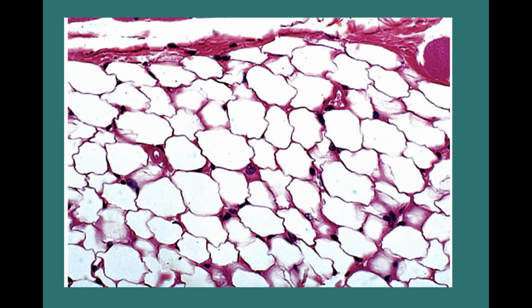All right, and then when we look at our last slide here, you might be looking at this and saying, okay, well, I see some plasma membranes. This is very thin, and don't let it fool you into thinking that this is like a simple squamous, but we have these really big empty spaces here. You can think of these as inflated balloons.